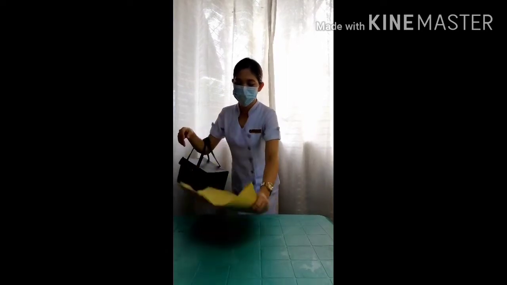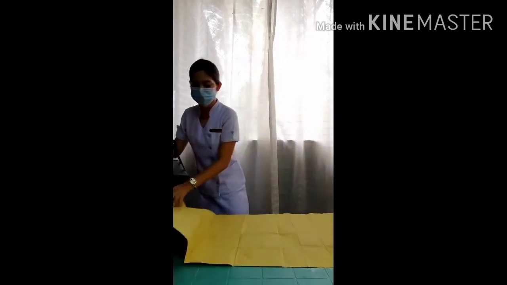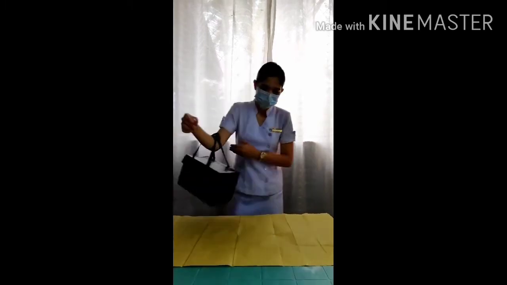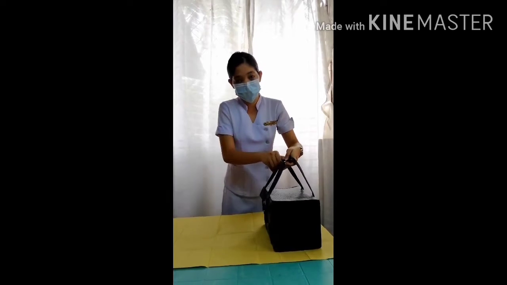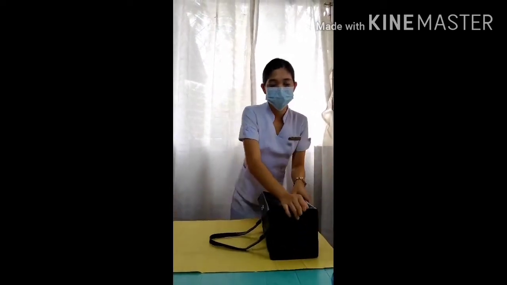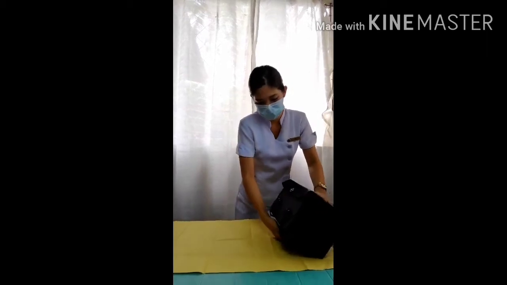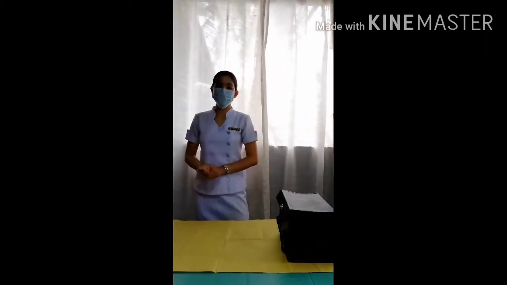After putting the paper lining, we place our bag above it, and the strap should be inserted beneath the bag in order to prevent contamination of the bag and its contents, considering that our bag is clean and sterile.